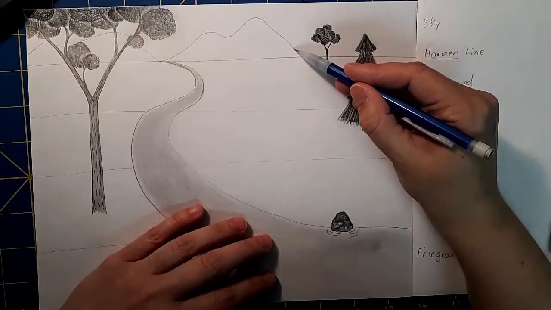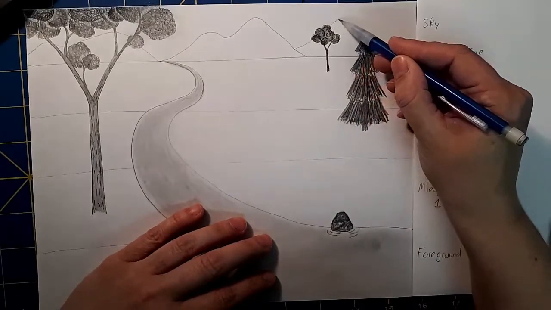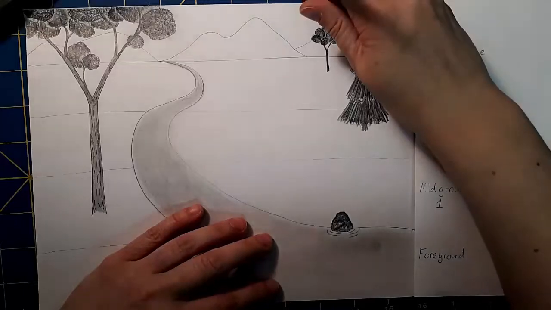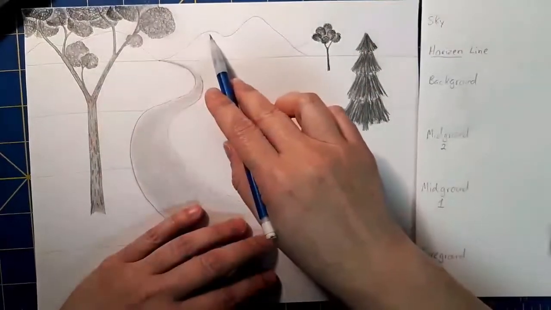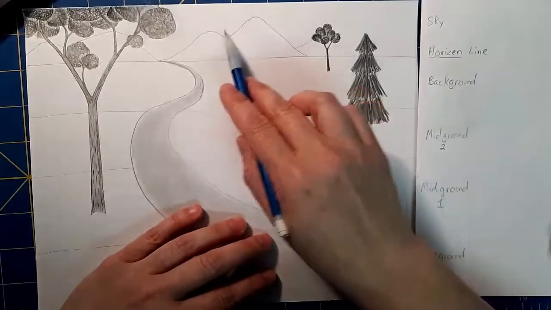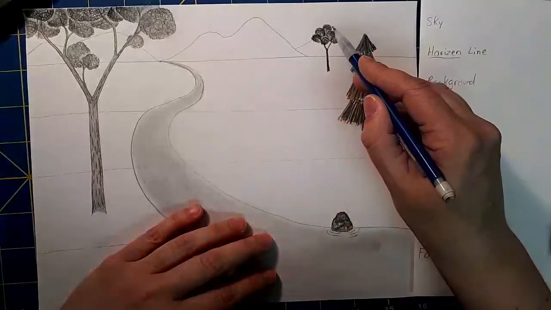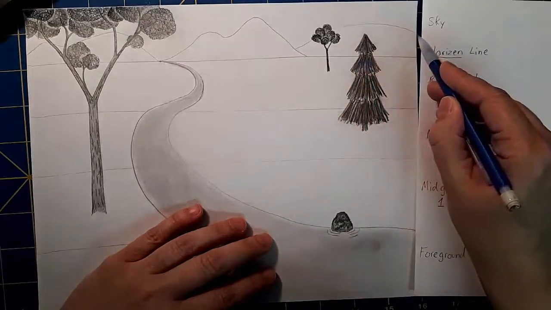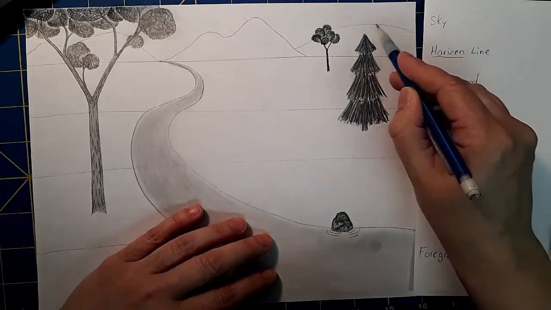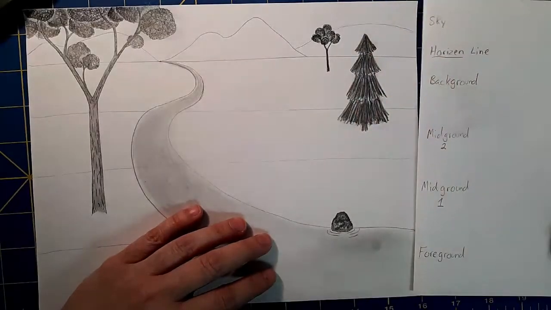We won't do any shading on these yet because we want to get our plan in first, but what you definitely want to try and do is make sure that they're not all exactly the same. They're not all the same roundness, they're not all the same height. Have some that maybe are a little bit flatter, more like a nice hilltop.